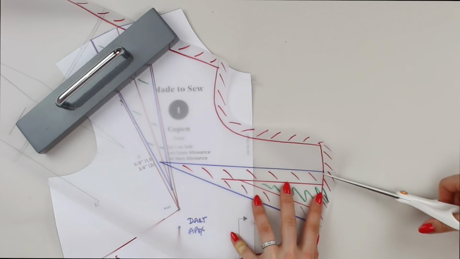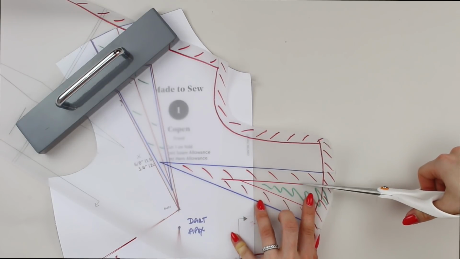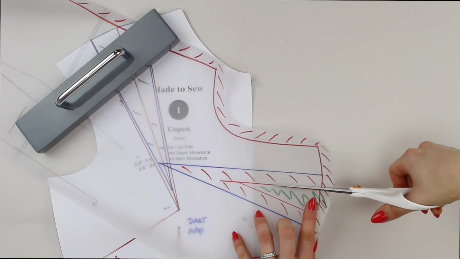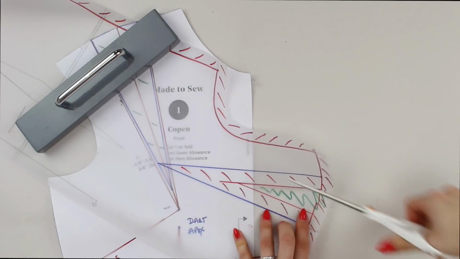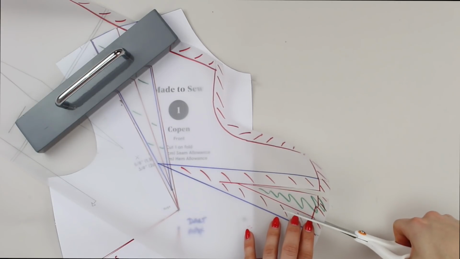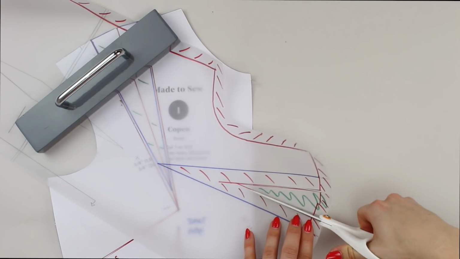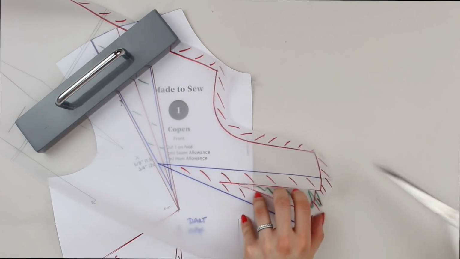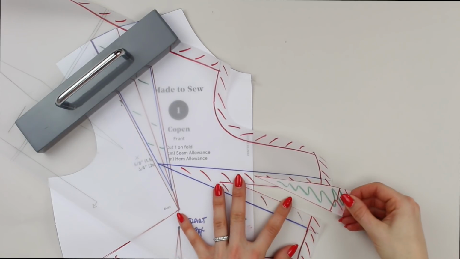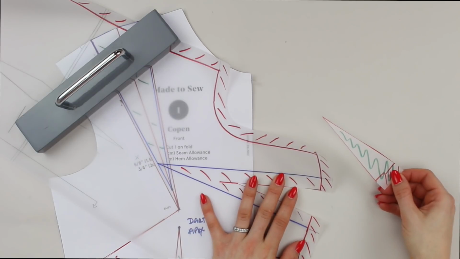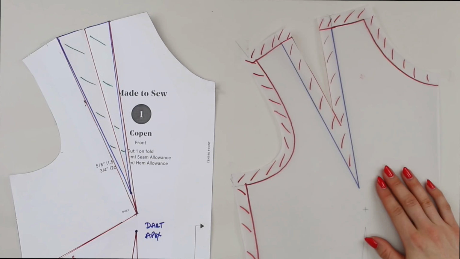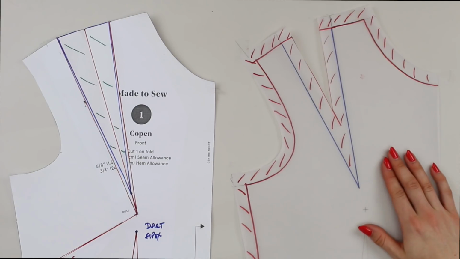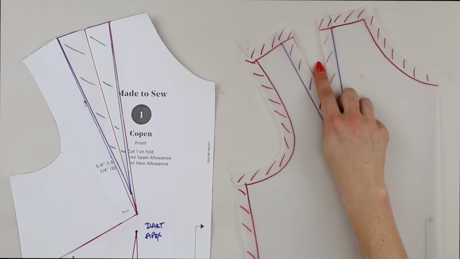Now I'm going to cut on the 2 red lines to remove that centre of the dart that we no longer need, because these are our seam allowances. Do that on both sides. And this little piece is no longer required, so I can get rid of this. And now you can see the difference in the 2 pattern pieces. So it's the same pattern, it's simply that I have removed the dart volume or the dart bulk from this dart.